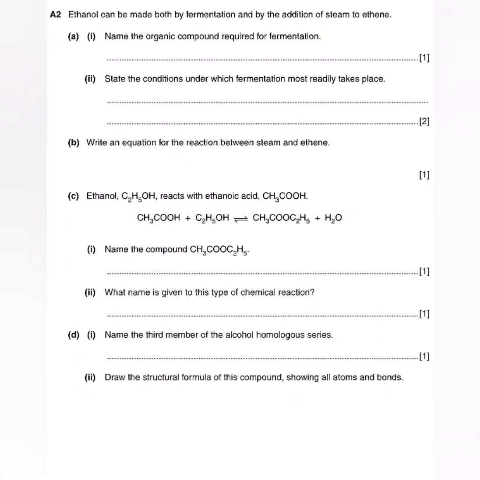So it is saying ethanol can be made both by fermentation and by the addition of steam to ethene. Then as for A, Roman numeral 1 is saying, name the organic compound required for fermentation. So here I'm going to say maize or cassava. If you want, you can say hydrogen and carbon. Or just say maize or cassava.